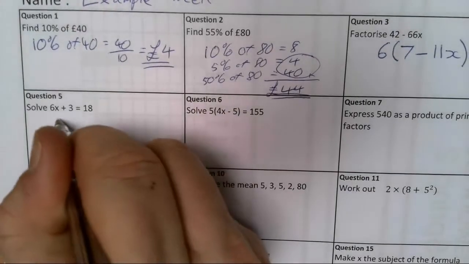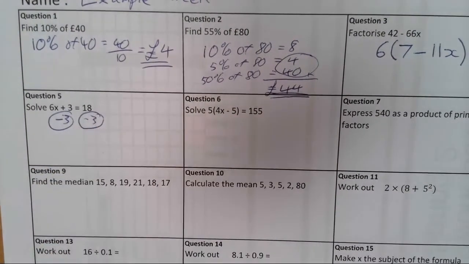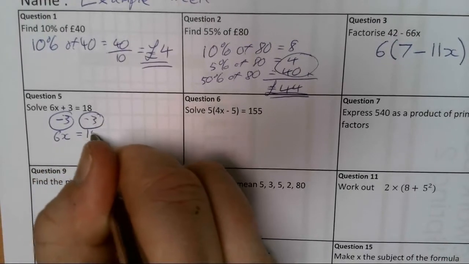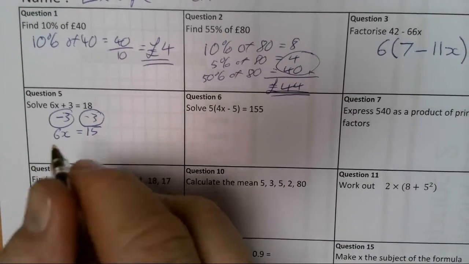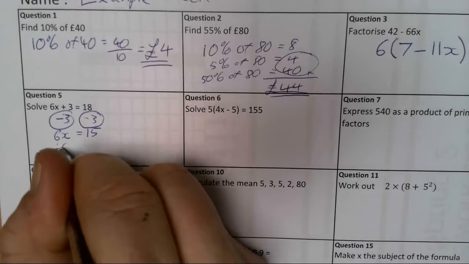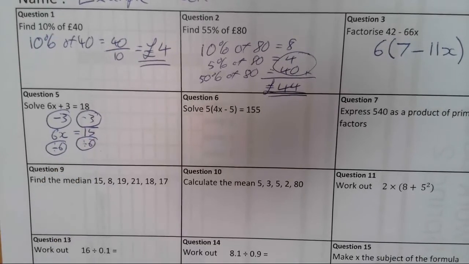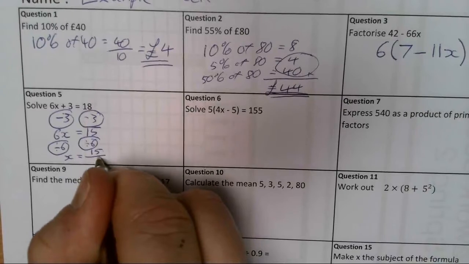Question 5. So I'm going to take away 3 from both sides. Okay, now this is going to give you 6x equals 15. Now that doesn't go in as a whole number, this is how I want you to work it out. You're just going to divide both sides by 6. Now when you divide 15 by 6, you're not going to get a whole number. You're going to get 15 over 6.